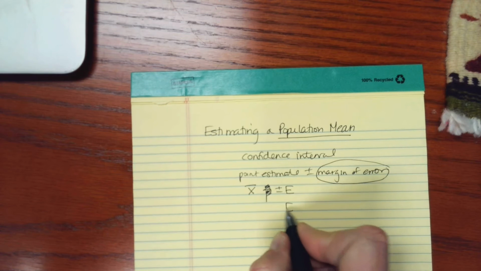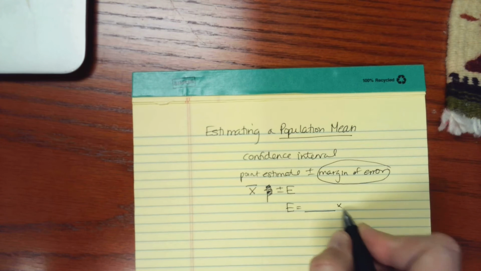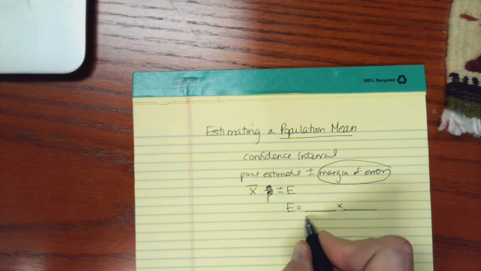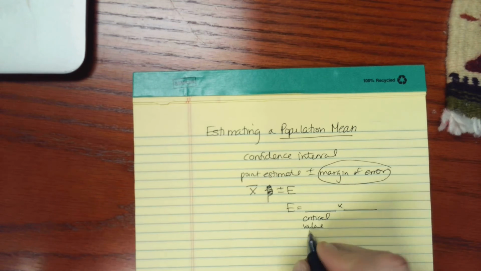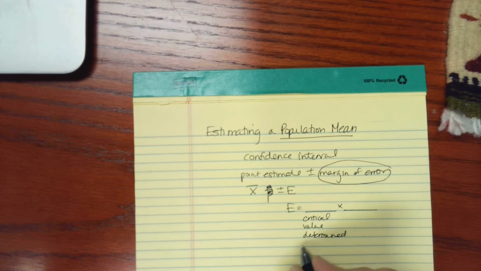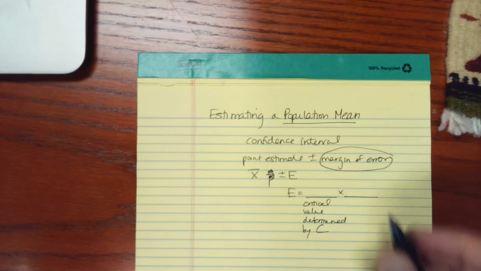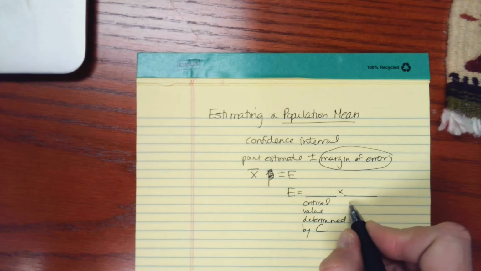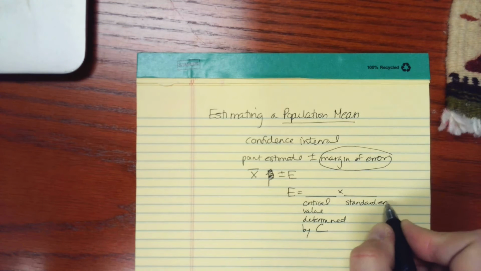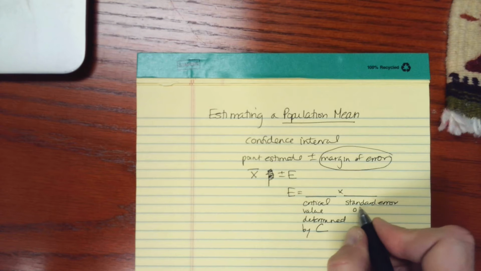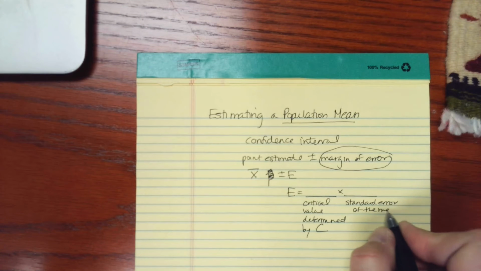So margin of error has two components. The first, we need a critical value that is determined by our confidence level. So I'm using just a C for that. And then we need a standard error. In this case, we'll be using standard error of the mean.